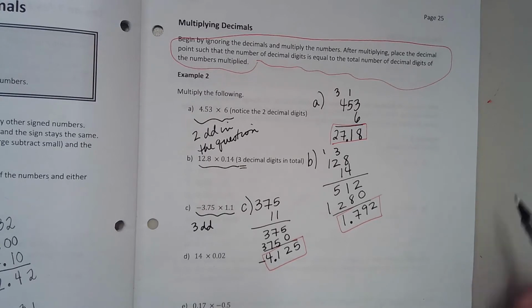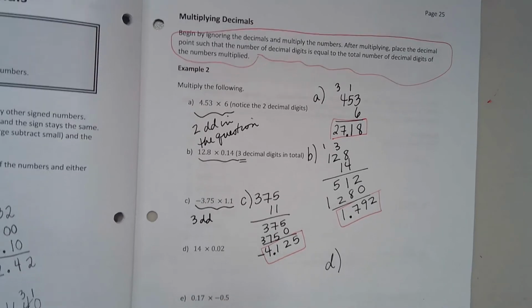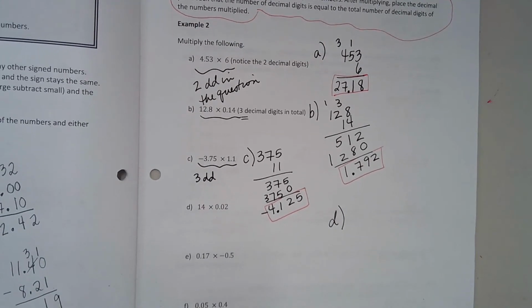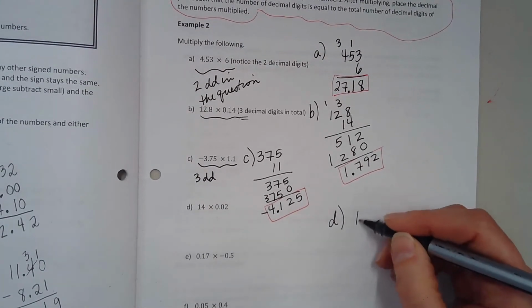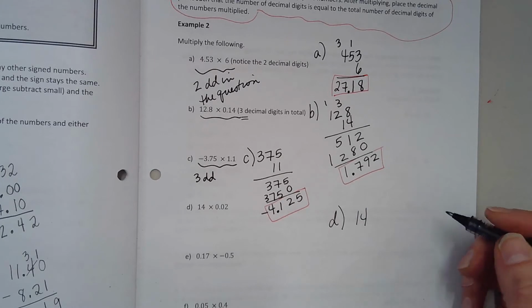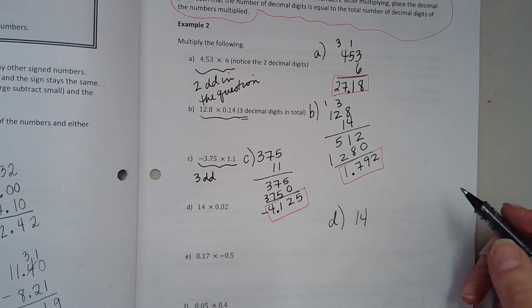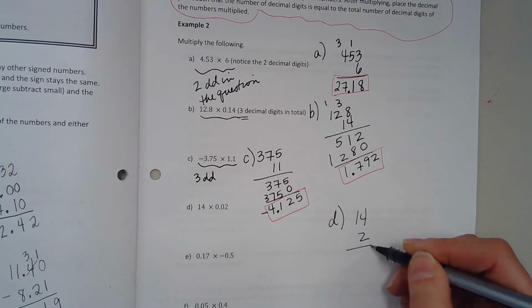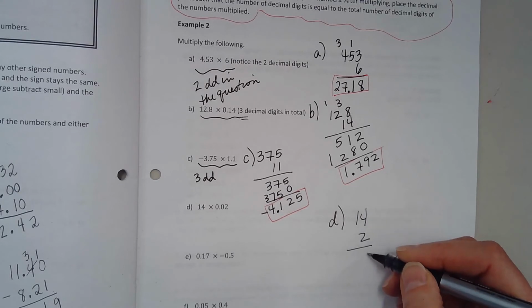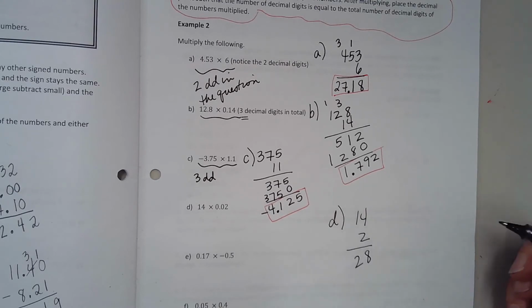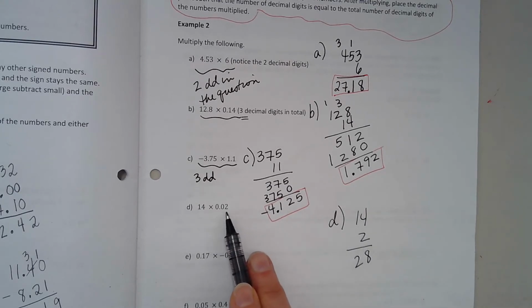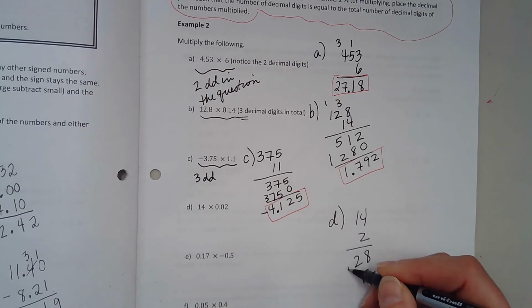Okay, D is an interesting one, right? Ignore all the decimal digits when you're doing your multiplication initially. So I just see 14 times, what do your eyes see here? Just 2, right? So 14 times 2 is 28. Okay, I need 2 decimal digits. So both of these are going to be decimal digits.